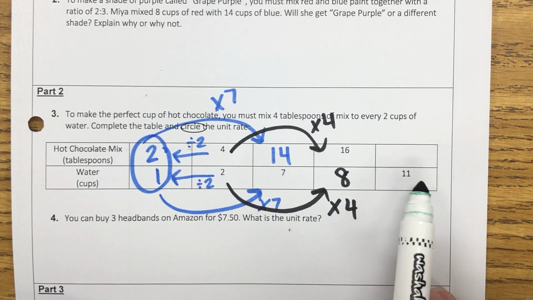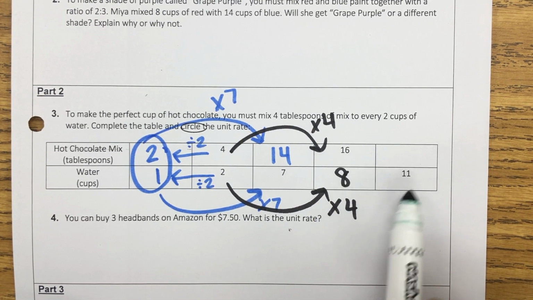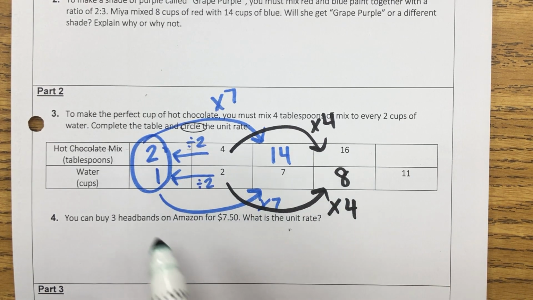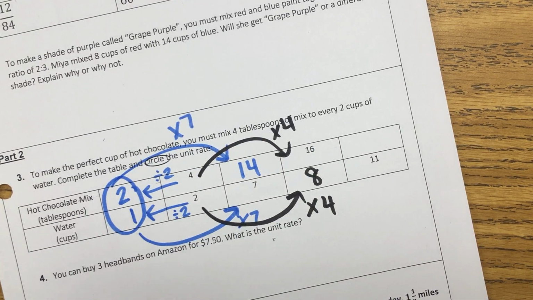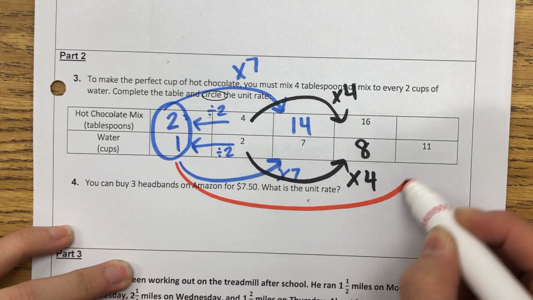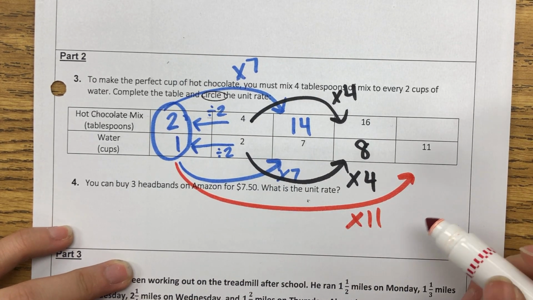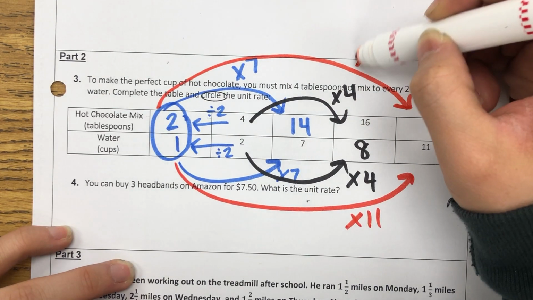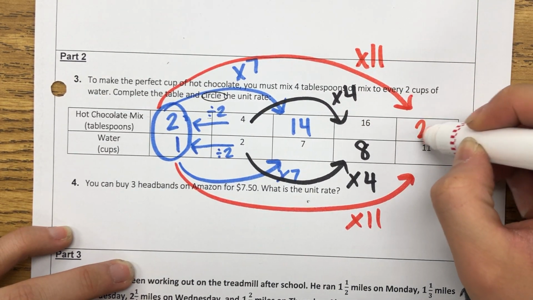Okay, last one. I have a blank up here. I need to know what is the relationship to get to this 11. Can I make a jump from 8? Not easily. 7, 2, or 1? Well, I can make a jump from 1. 1 times 11 is 11. So if I make this same size jump from this 2, I must also multiply times 11, and I would get 22.